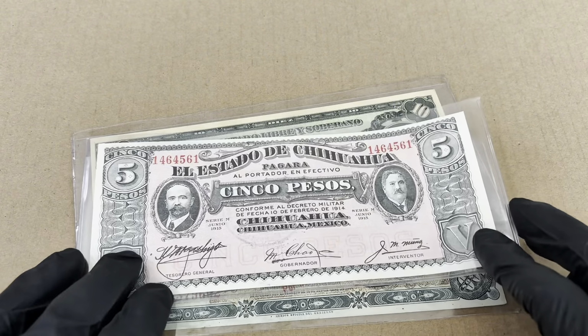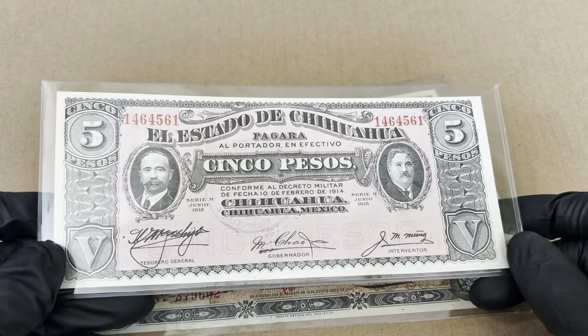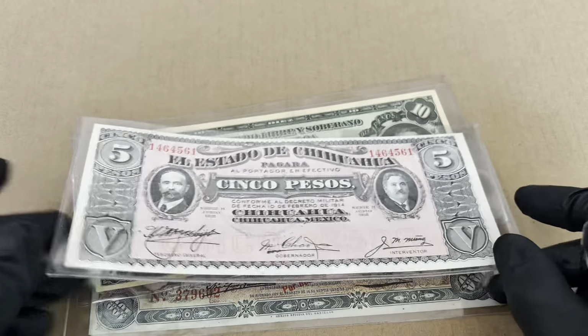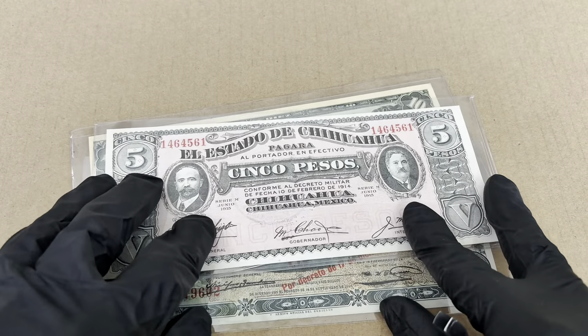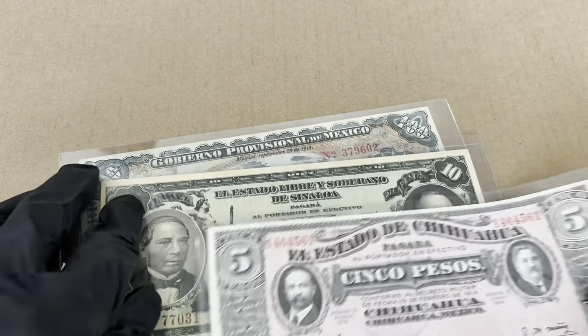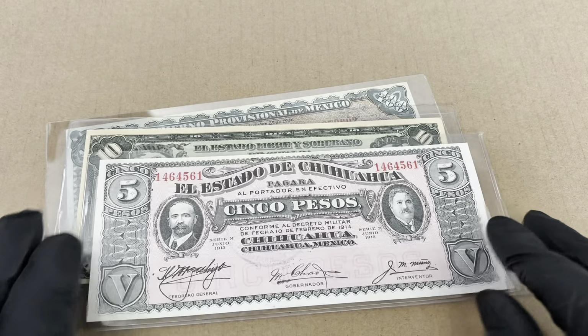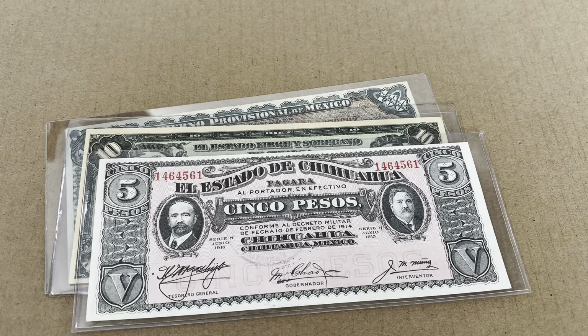And instead, now these rebel groups were starting to print their own money. This is how we got the Mexican revolutionary banknotes. The 3 banknotes I have are pretty good looking, considering most of them were very poorly printed. They were not printed by American Banknote Company. They were locally printed on cheap paper.